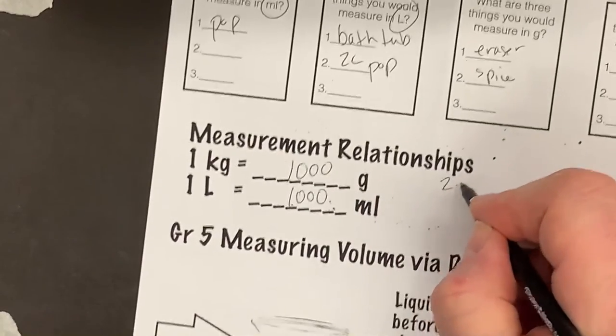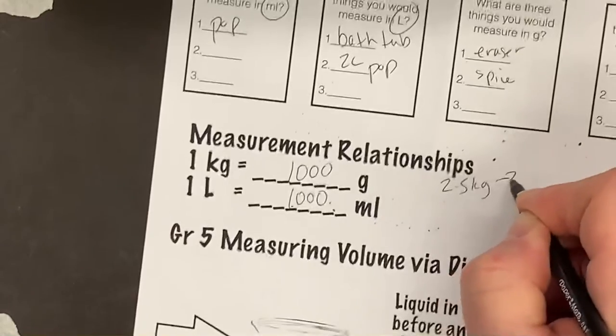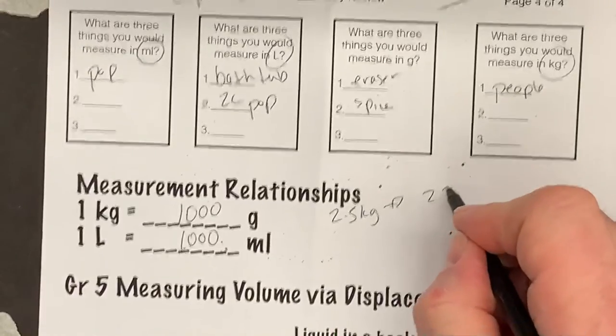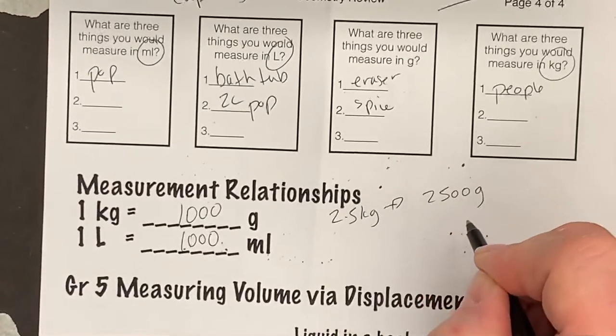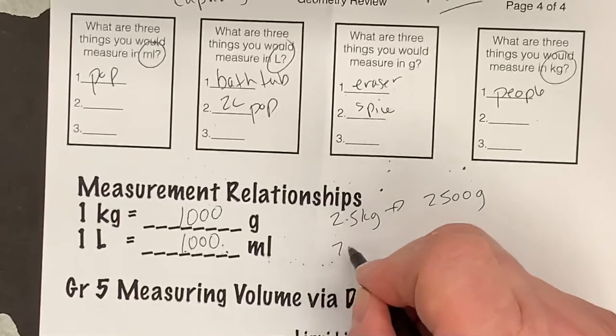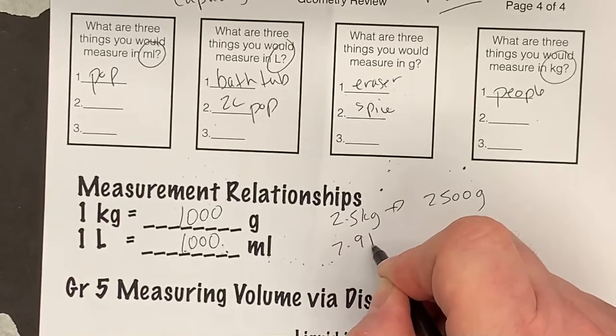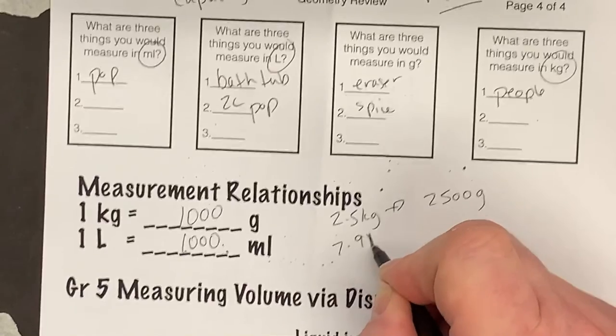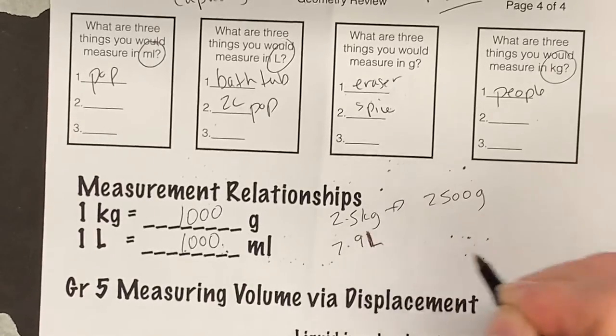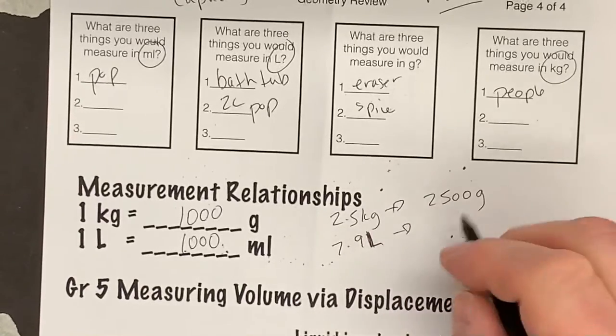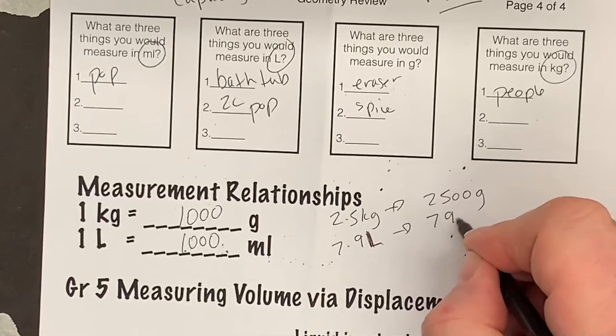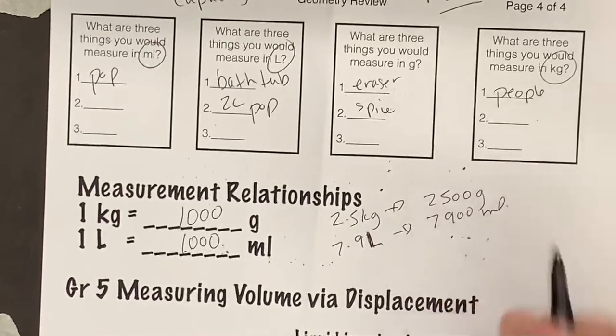So if I have 2.5 kilograms, that means I have 2,500 grams. If I have 7.9 liters, I'll do a capital L for liters. We usually do a small l just to make it easier to read. Then that is really 7,900 milliliters.